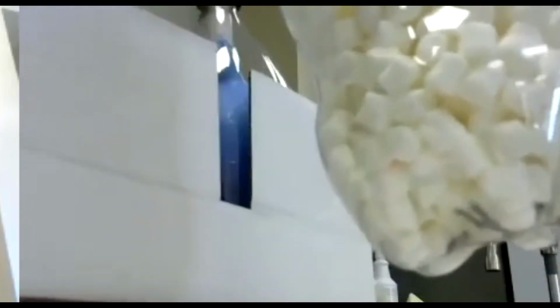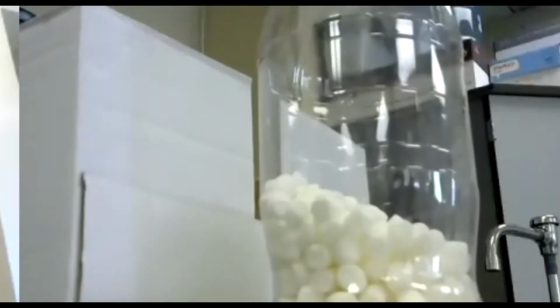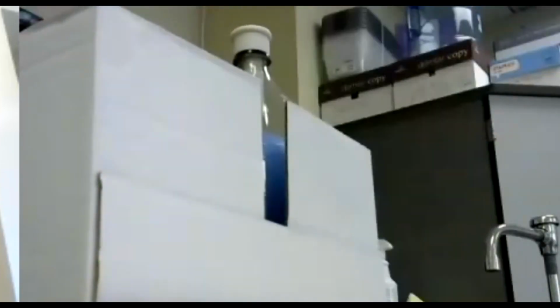Similar to the vacuum pump, I have a 2-liter bottle filled with marshmallows. Any of you know one of these things? They're called fizz keepers. They're a little pump that you put onto the top of your bottle, and you can pump air into the bottle to keep it fizzy longer.